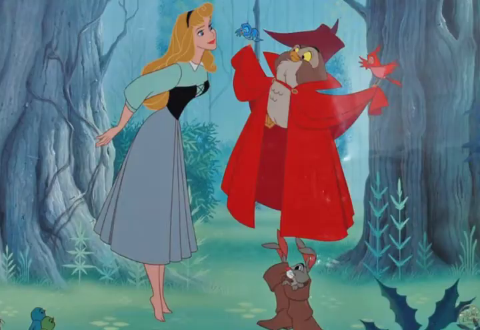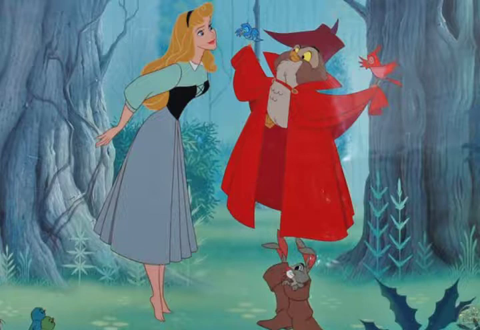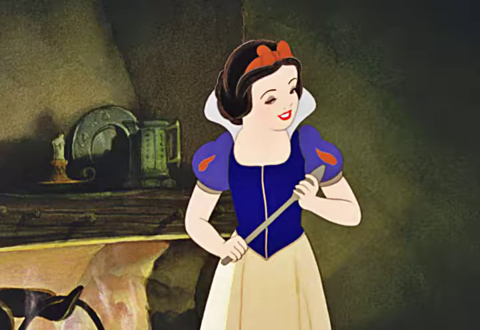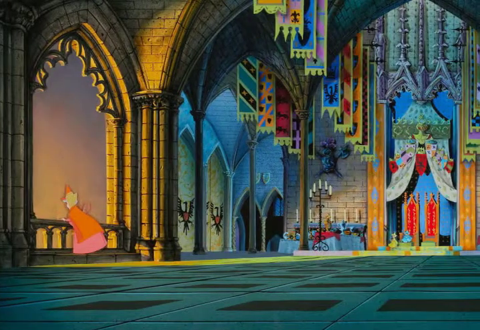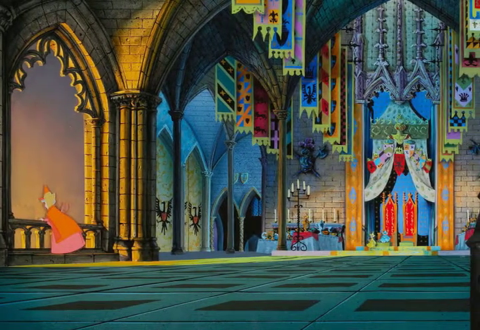I saw that Princess Aurora herself was more stylized than Snow White. Snow White has much more realistic proportions, while Sleeping Beauty looks more like a Barbie doll. One thing that I found impressive was how detailed the backgrounds are in Sleeping Beauty. It's a very beautiful movie.